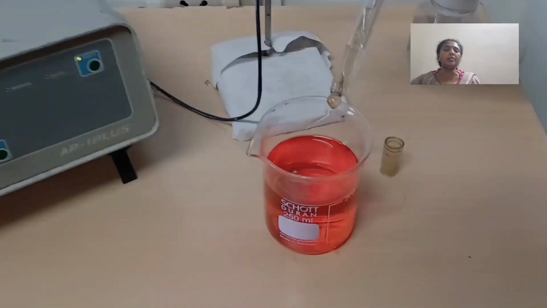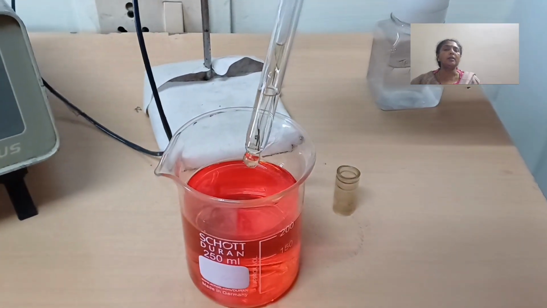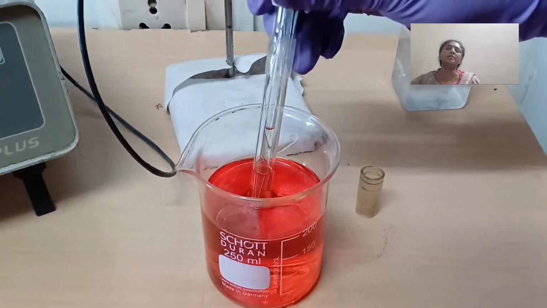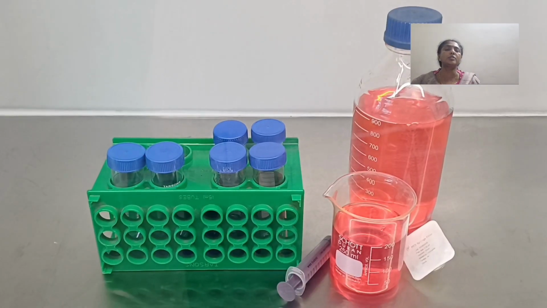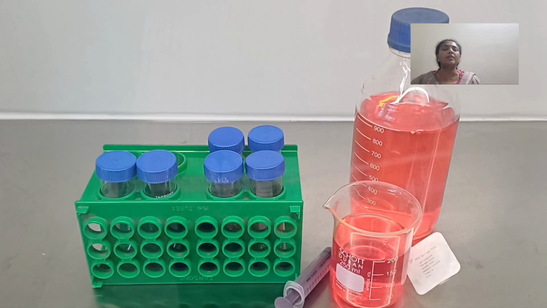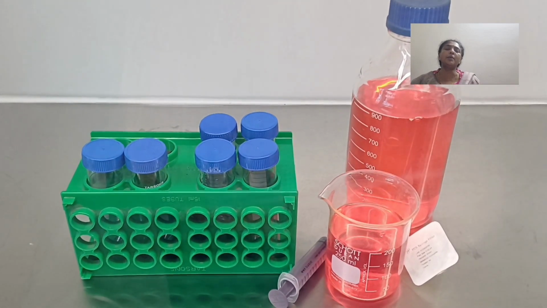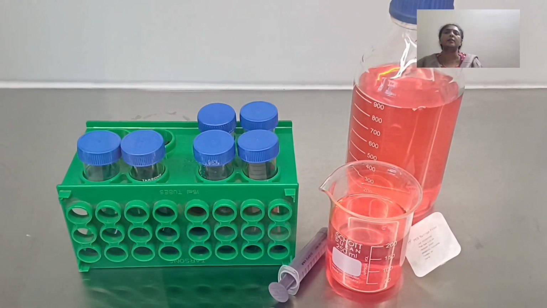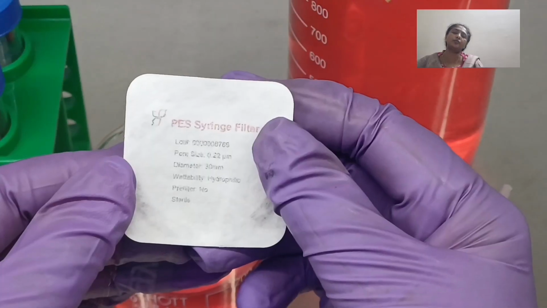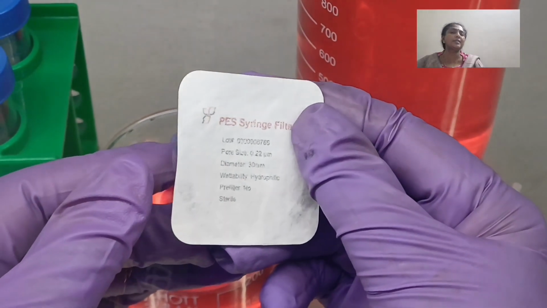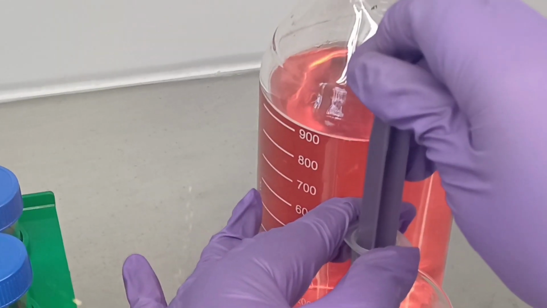Now the pH has to be checked using a pH meter, and we have to make sure that the pH is within the range of 7.2 to 7.4. If there is any variation, the pH has to be adjusted. After checking the pH, the media was filter sterilized using a Millipore filter.